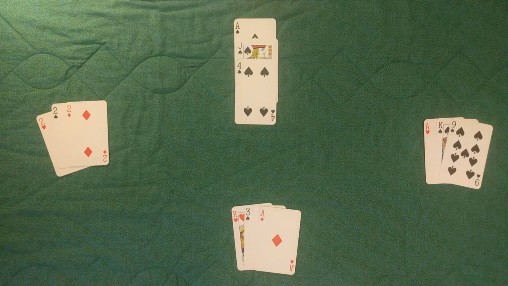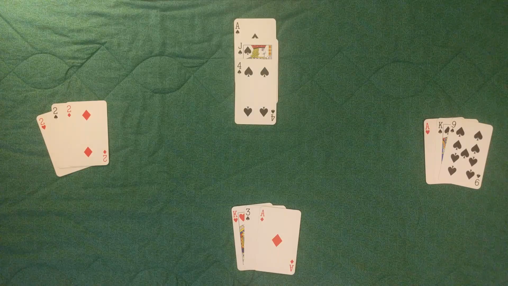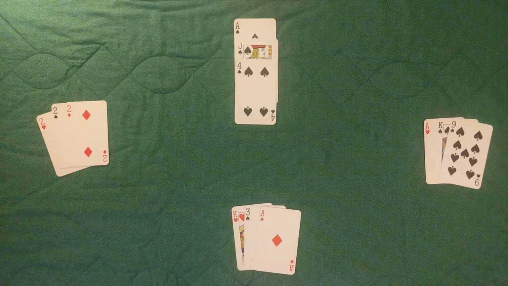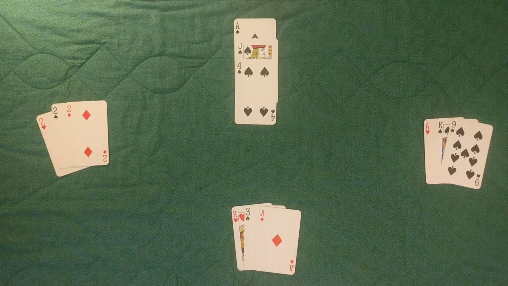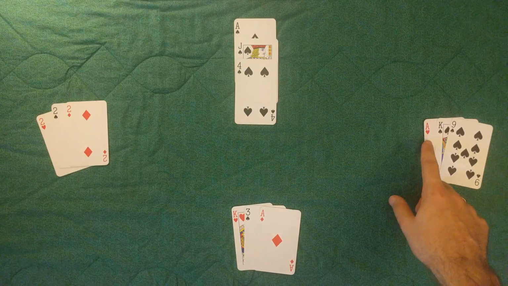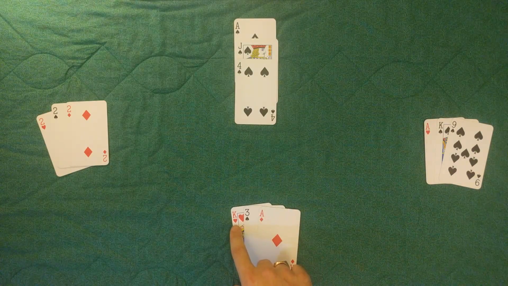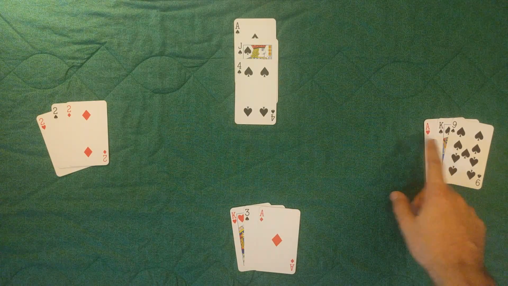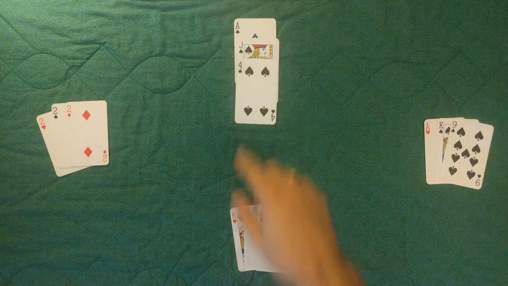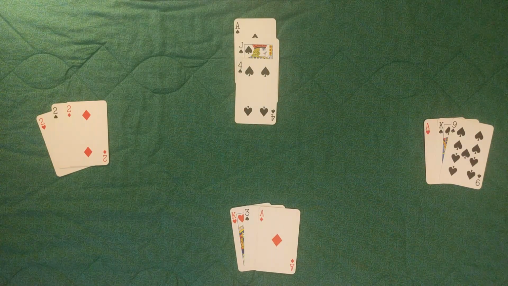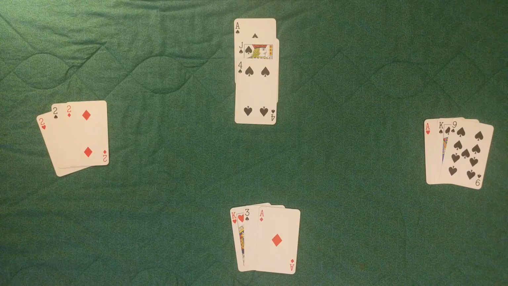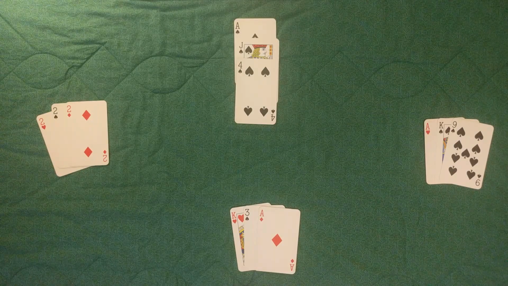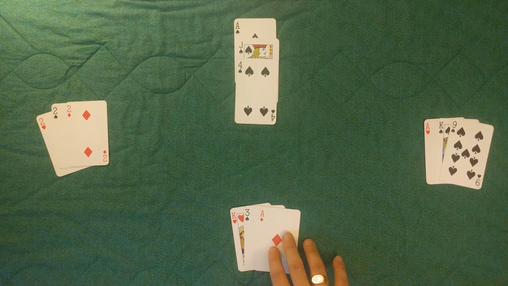The guard cards are the cards in the opponent's hands which prevent the threat cards from becoming winners. In this example, the guard cards are the Ace of Hearts, guarding the King of Hearts, and the King of Spades, guarding the Jack of Spades. Finally, the squeeze card is the card that we play which forces an opponent to discard or unprotect one of the guard cards. In this example, the squeeze card is the Ace of Diamonds.